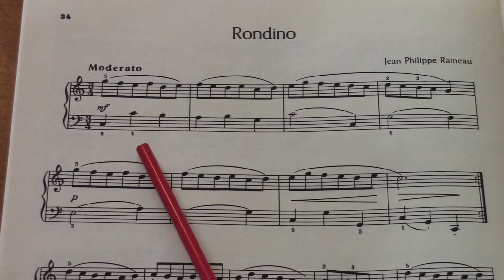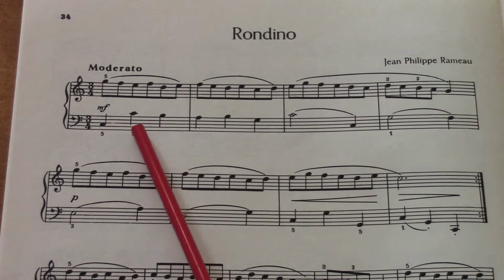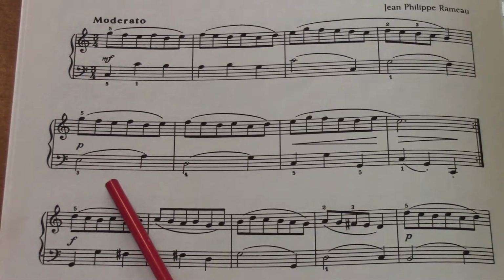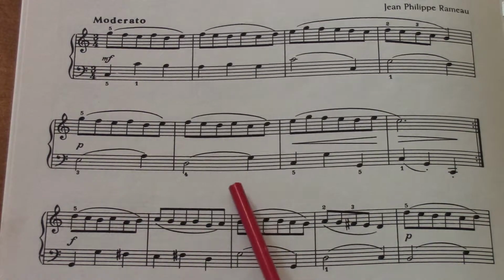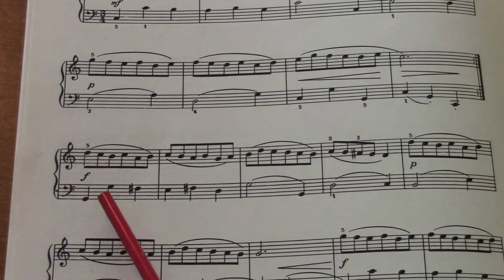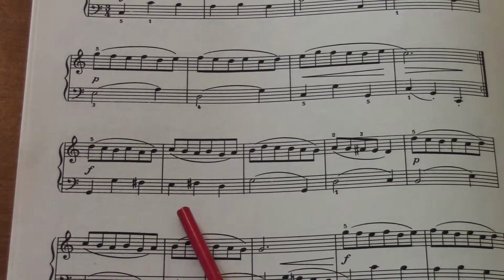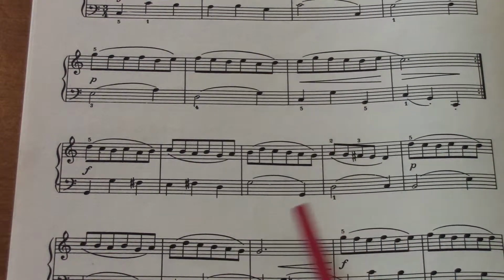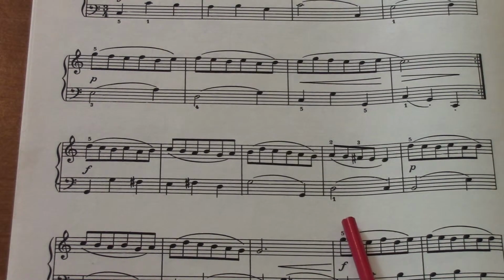Look at your bass line. Your bass line has quite a few skips in it, and so especially looking at that second phrase, be very careful about these leaps in the left hand. Moving on to the B section, looks like it's going to become scalar and then it starts skipping around again. Focus on the key that you're in so that those notes in the left hand don't come as a shock. Go right ahead.